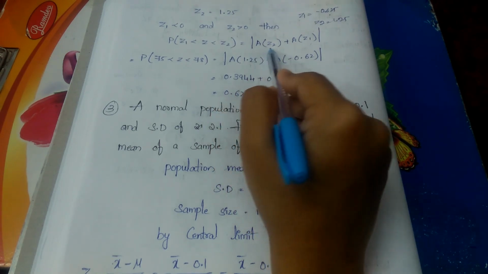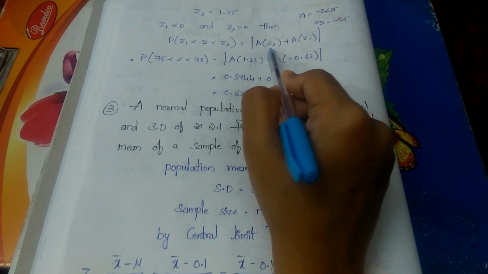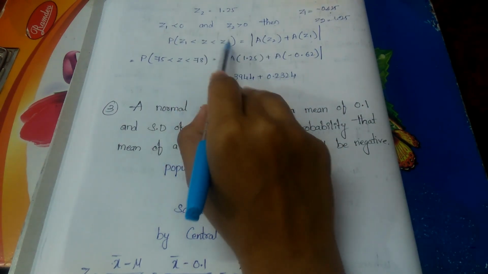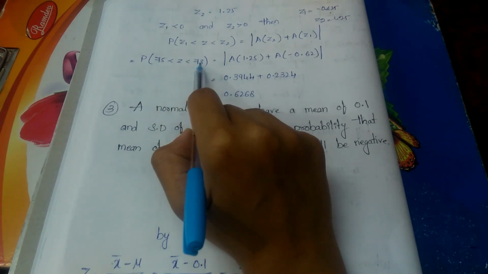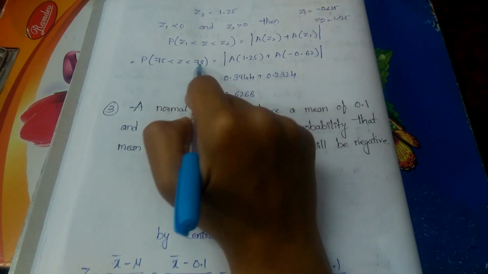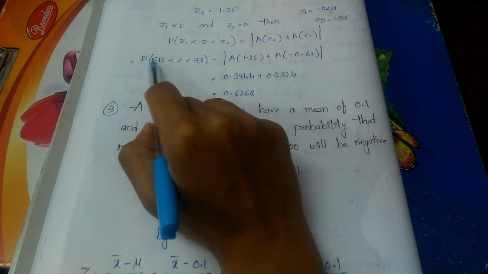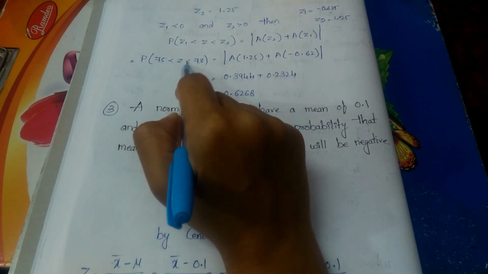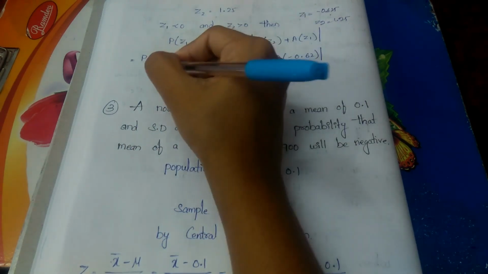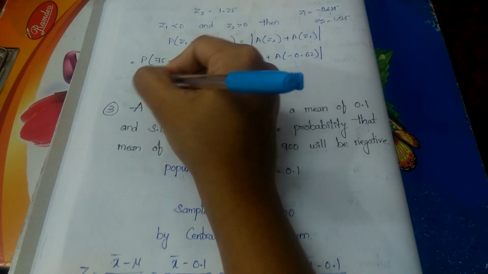Here we are taking the modulus because the probability cannot be negative, and when we are taking the area of the z score, we also cannot take it as negative because area cannot be negative. Now here the values are 75 and 78. So probability of 75 less than z less than 78.